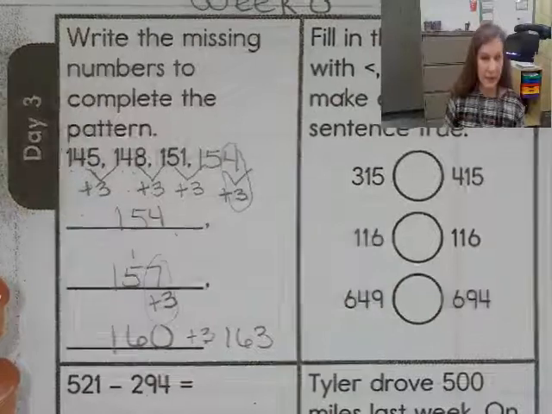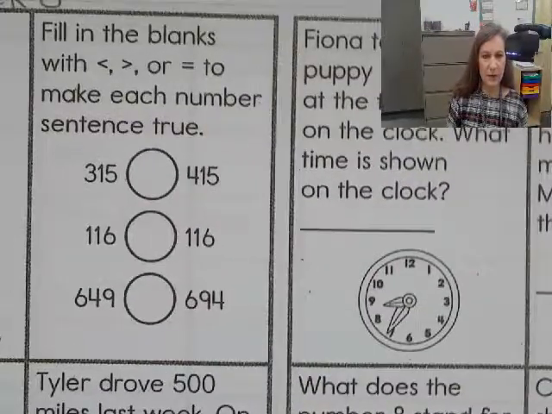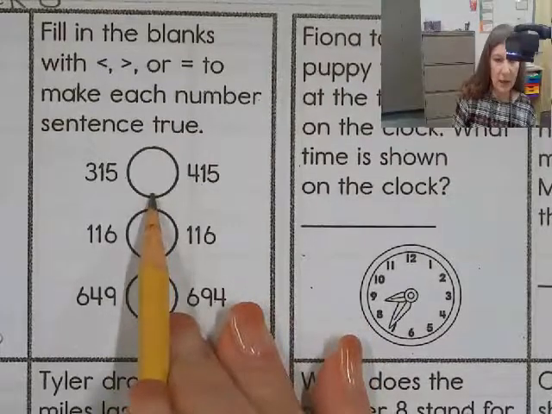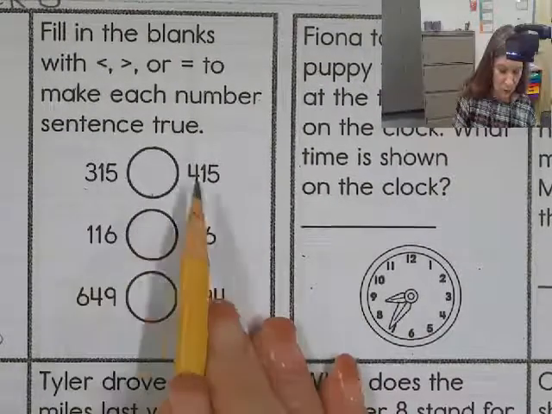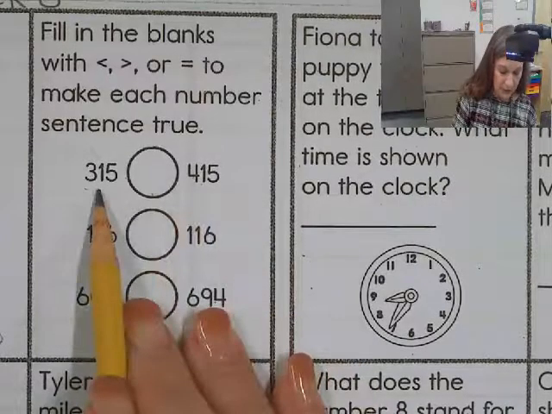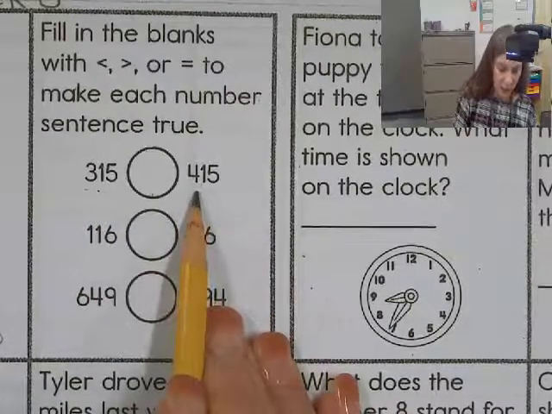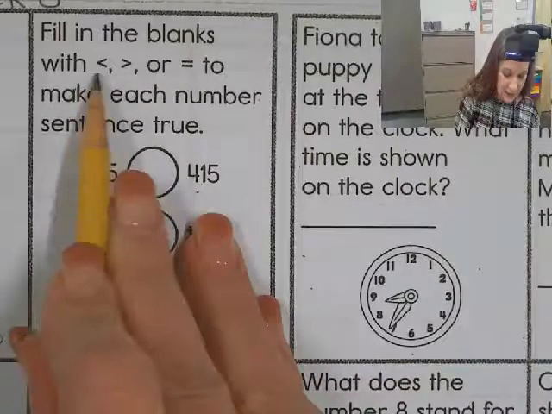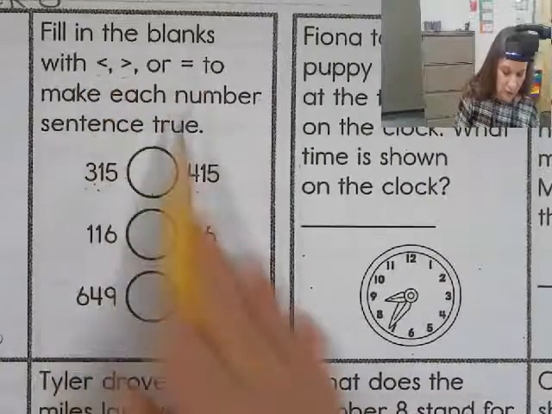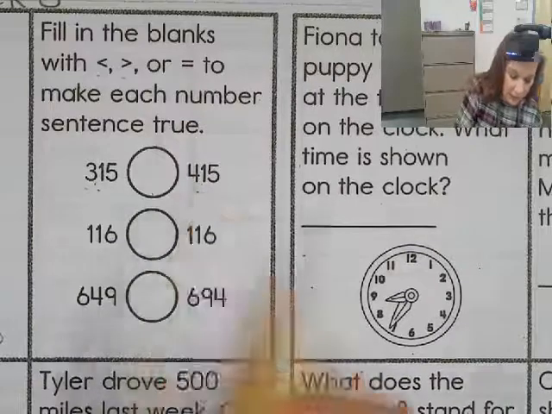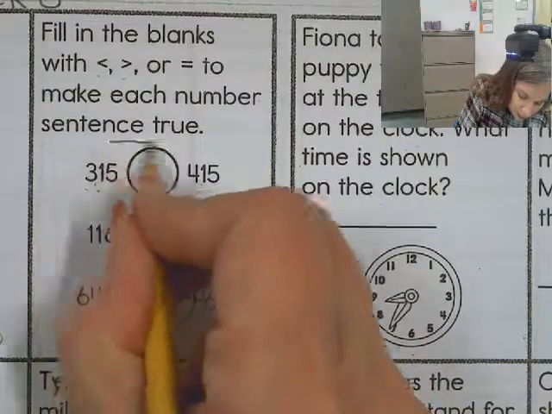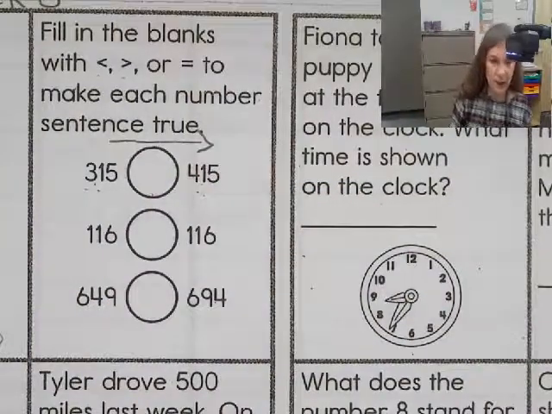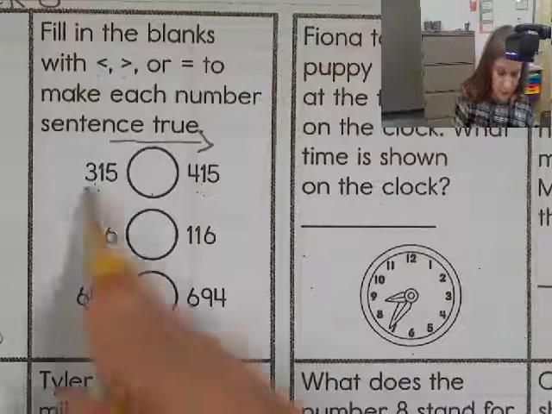Let's take a look at our next group of problems. Our next set of problems asks us to fill in the blanks. So we're looking at a comparison of 2 numbers, 315 and 415, and we want to know if 315 is less than, greater than, or equal to 415. Now remember, when you're reading a comparison, read it from left to right.